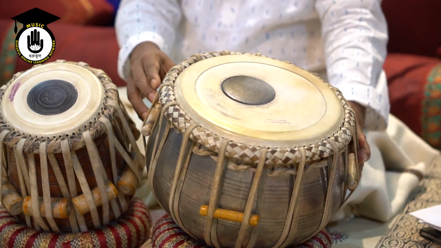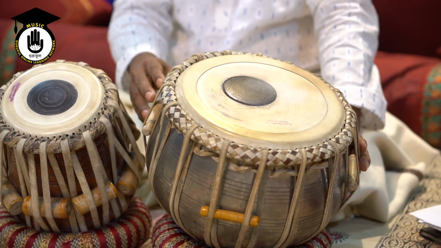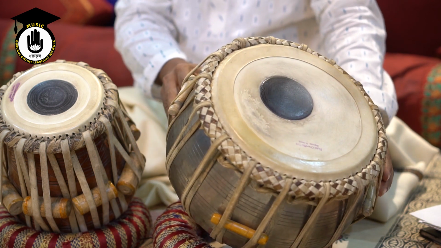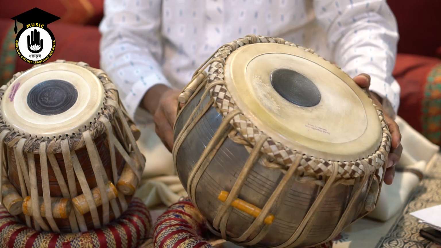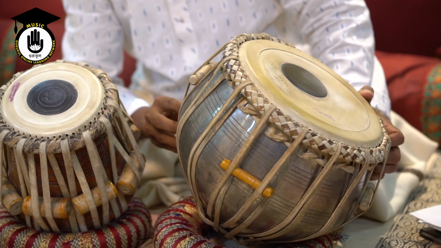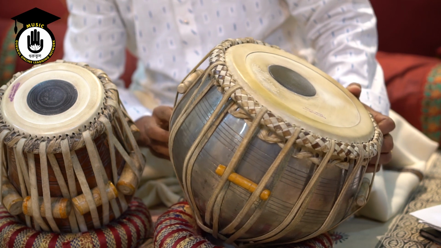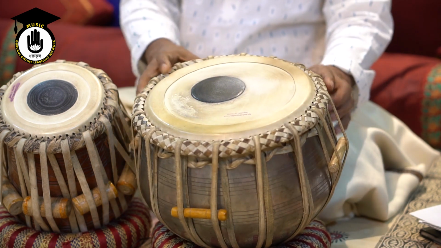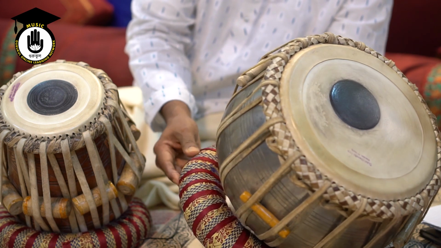The body of baya is made of clay or bronze, steel and copper, and it also has a cushion.